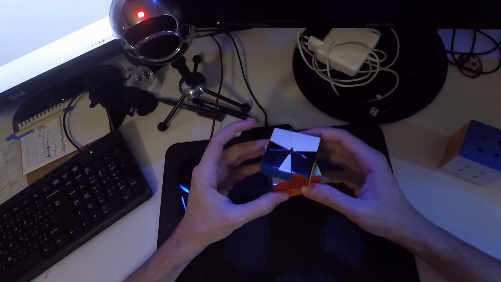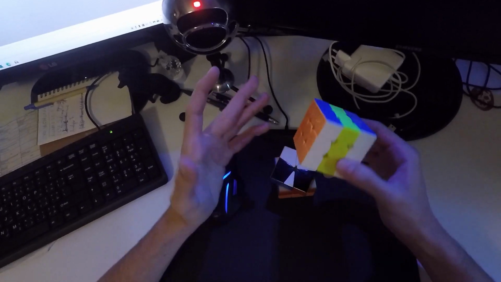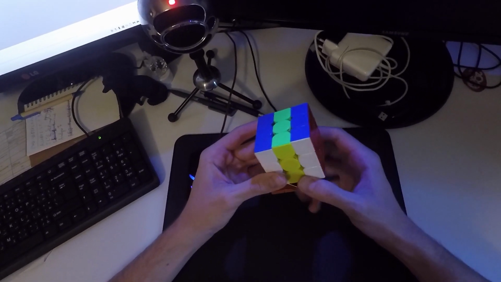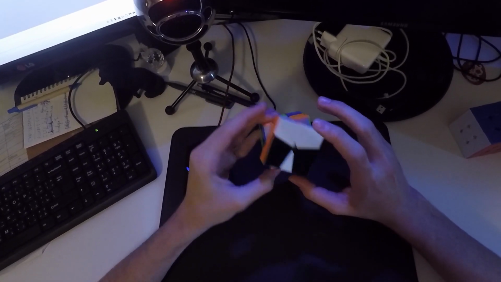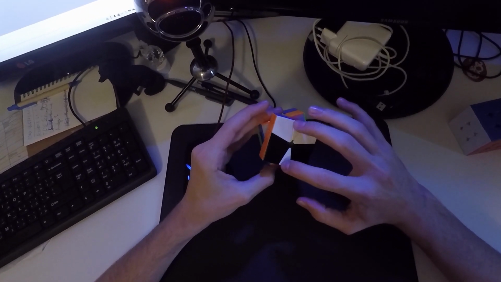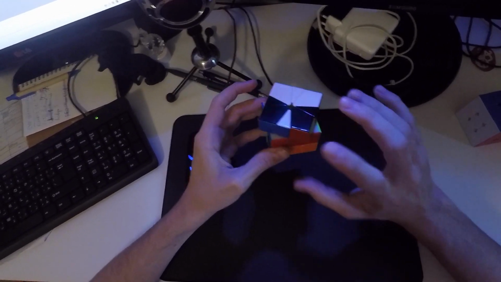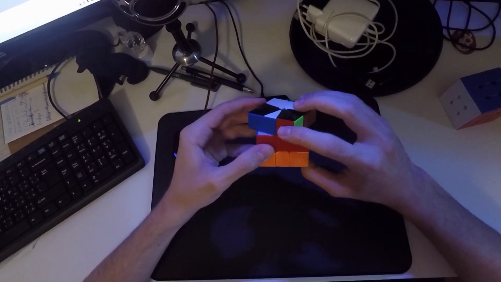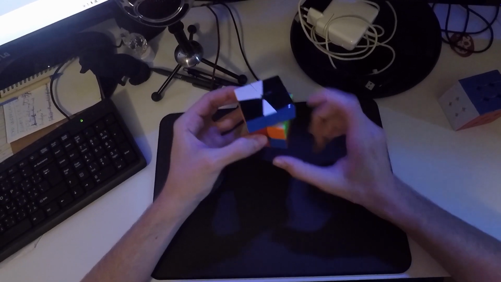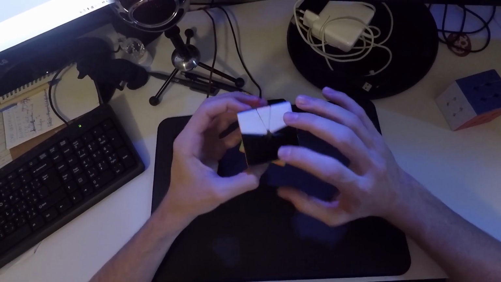Now, from this point onwards, it might be useful to know what's known as the M2. So, why is it called like this? It's basically equivalent to doing an M2 on a 3x3. How is it done? Well, basically, what it does obviously, it switches these two pieces with these two pieces, bringing this here and this here. And what you do is you align it this way, you misalign it this way, and you slice, change the misalignment, and slice again. Now these two pieces are down and these two pieces are up.